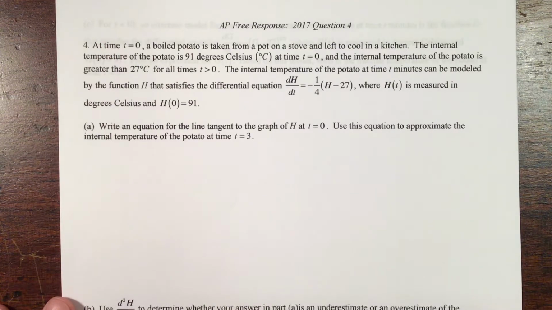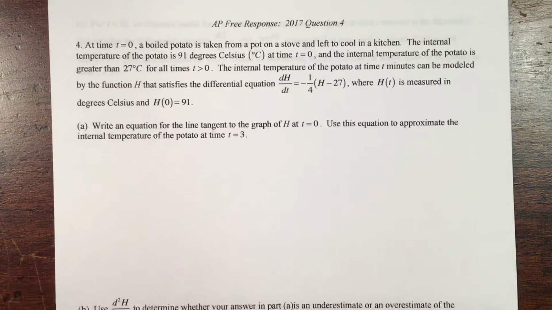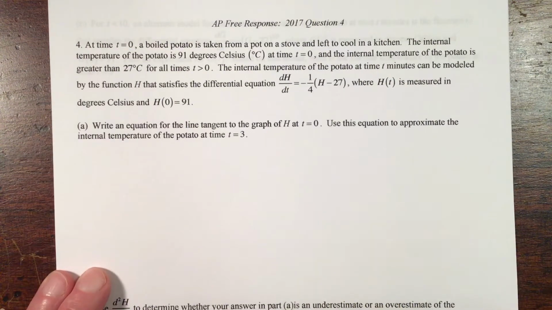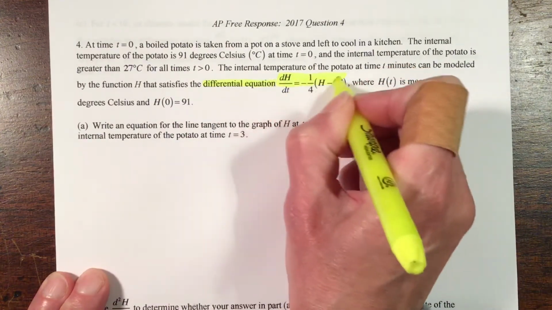At time t equals 0, a boiled potato is taken from a pot on a stove and left to cool in a kitchen. The internal temperature of the potato is 91 degrees Celsius at time t equals 0, and the internal temperature of the potato is greater than 27 degrees for all times t greater than 0. The internal temperature of the potato at time t minutes can be modeled by the function h that satisfies the differential equation dh/dt equals -1/4 (h minus 27), where h of t is measured in degrees Celsius and h of 0 equals 91.